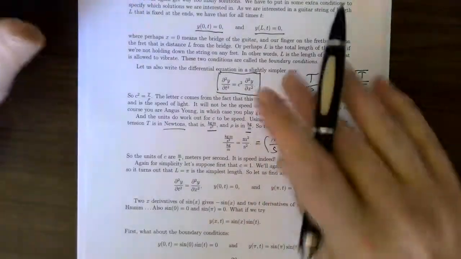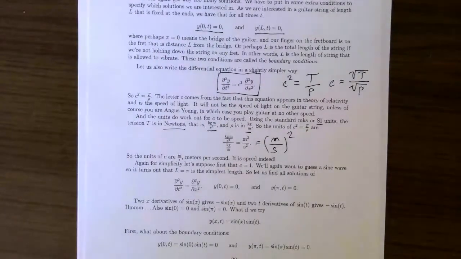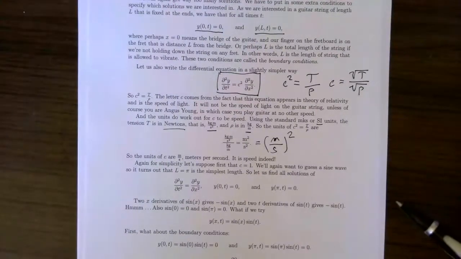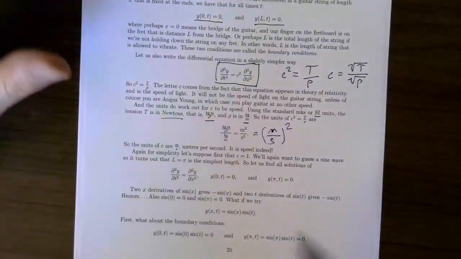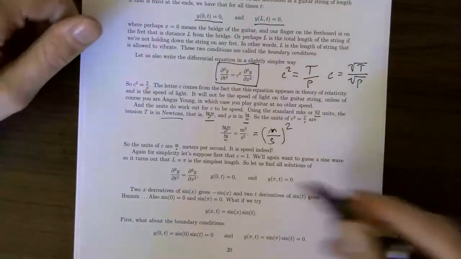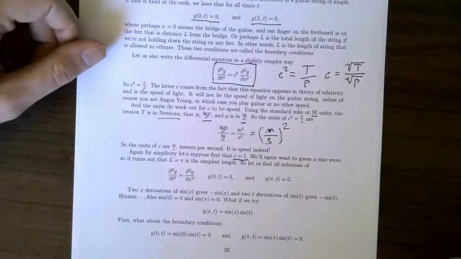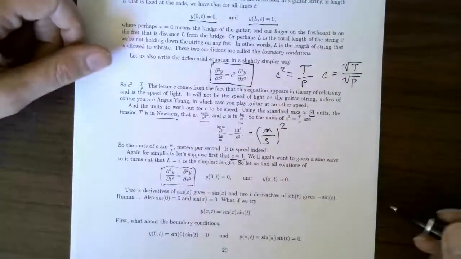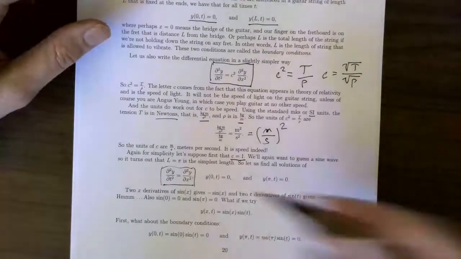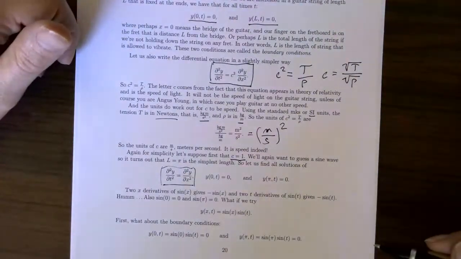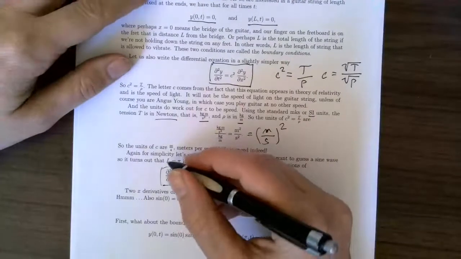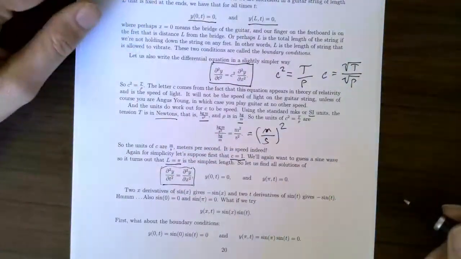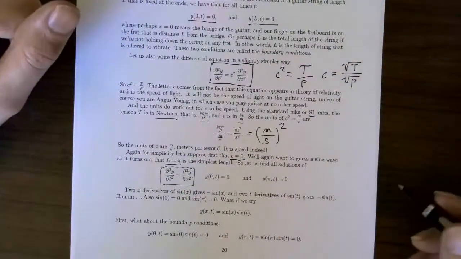All right, so now that we know what c is, let's just ignore it for a while, because to figure out the solutions, it's best to simplify things. So we're going to assume that c is 1 to figure out the solution. So we really have this equation. And another simplification: we could set L equal to 1, but it turns out it's almost simpler to set the length equal to pi.